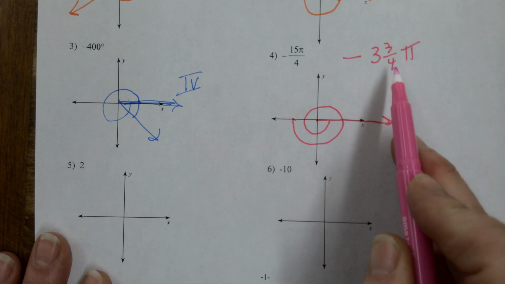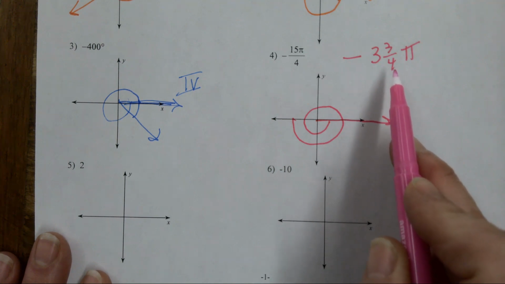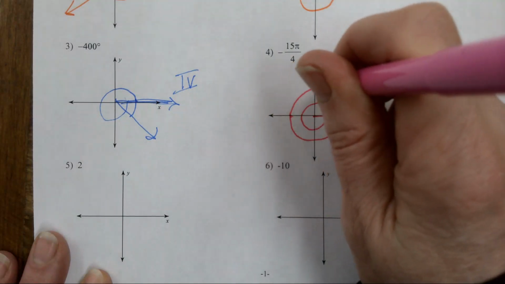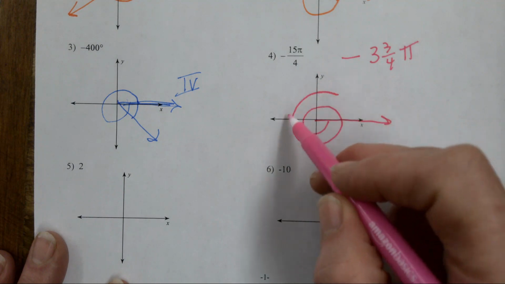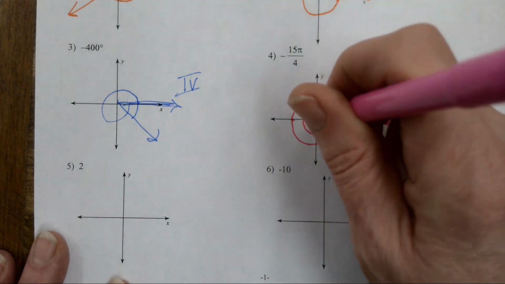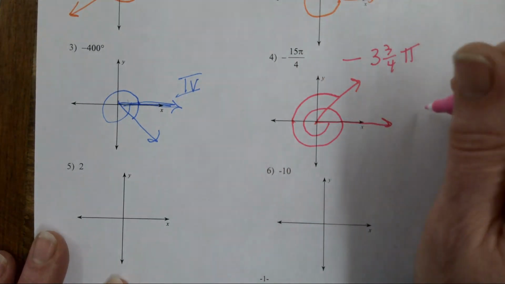Is 3/4 more than a half pi? Yes. So I have to move more than a half pi. Remember, each of these blocks here are half pi. I landed in the first quadrant.